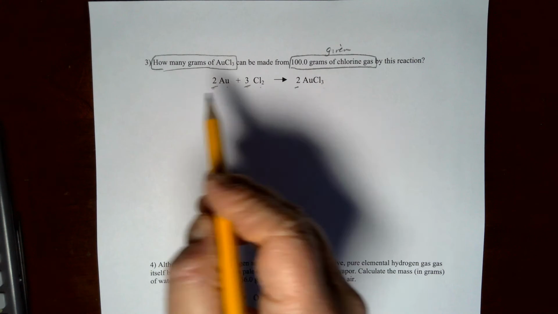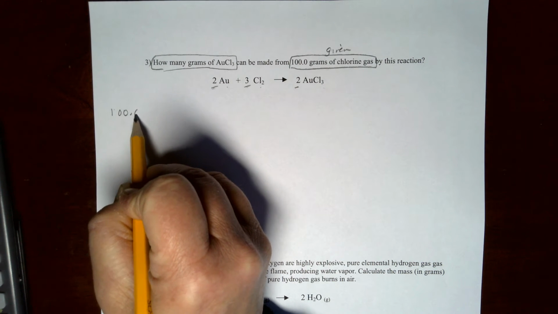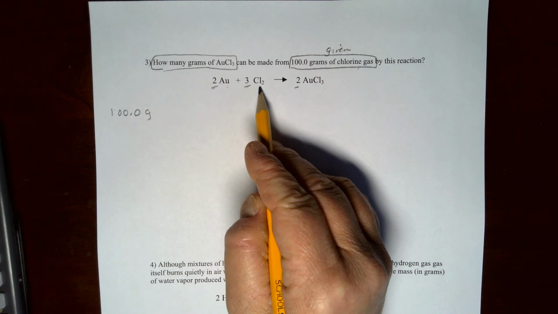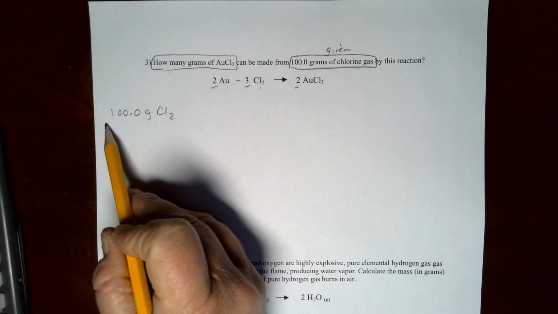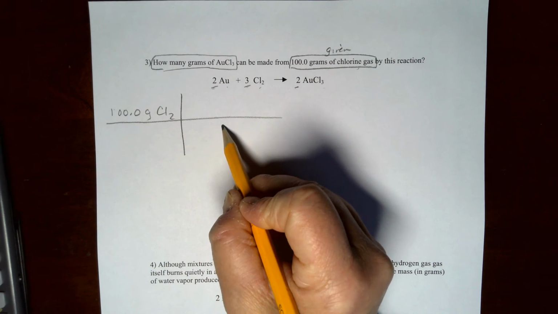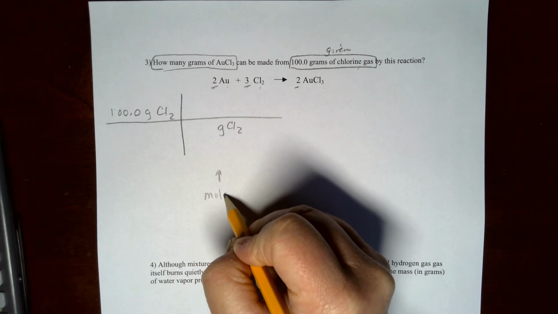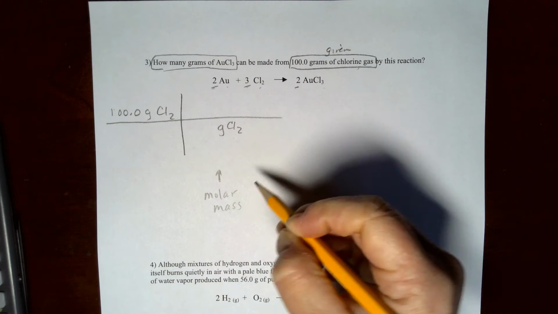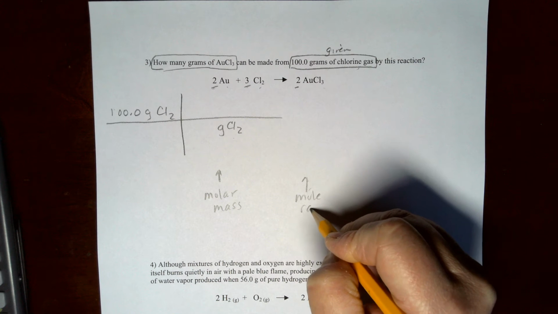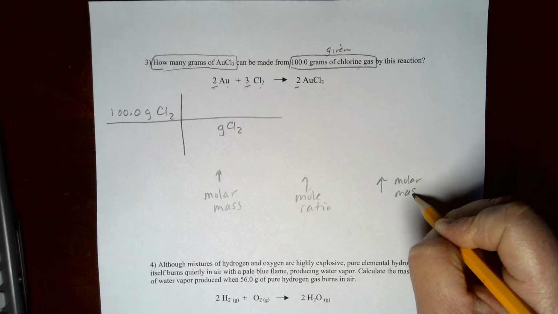So let's start with our given quantity. Again, I'm going to start all the way to the left so I have enough room to do the problem. So 100.0 grams. Chlorine gas has the formula Cl2. I'm going to set this up as a fraction, and immediately I want grams of Cl2 to cancel. Remember, the 3 steps: you use molar mass as the first conversion fraction, the second one is a mole ratio, and the third one is molar mass again, of the substance you're solving for.